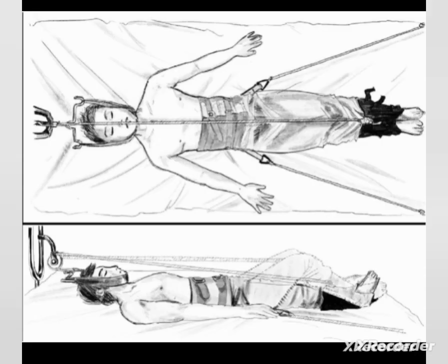Next traction is Cottrell's traction. It is used in adolescents and young adults with a head halter and pelvic belt. So in Cottrell's traction, there will be a pelvic belt and a head halter. Usually it is used for preoperative muscle stretching in patients with scoliosis.